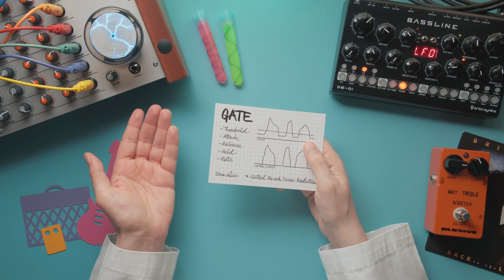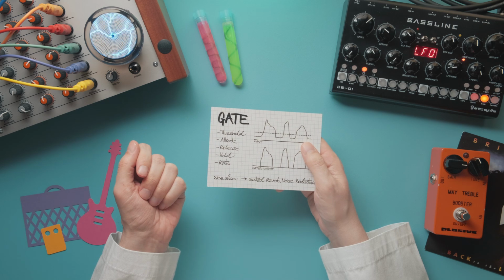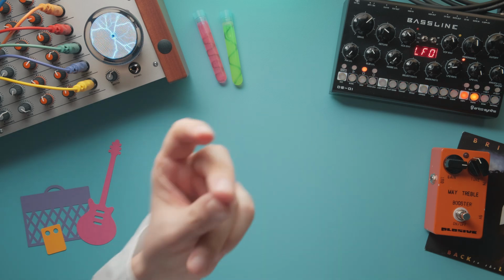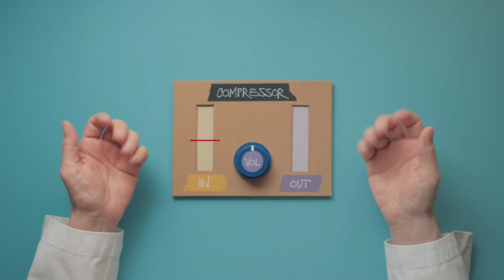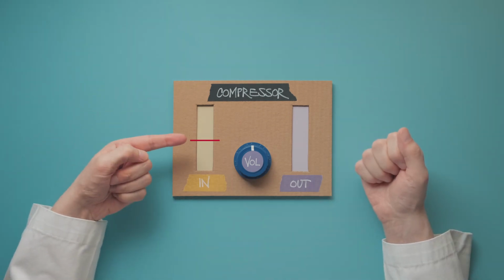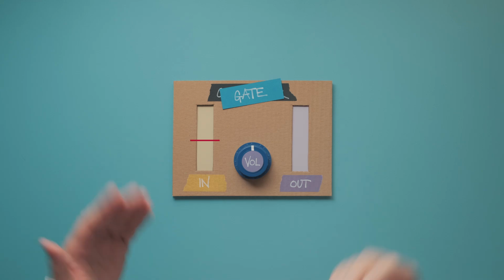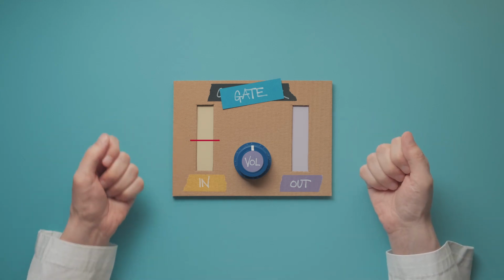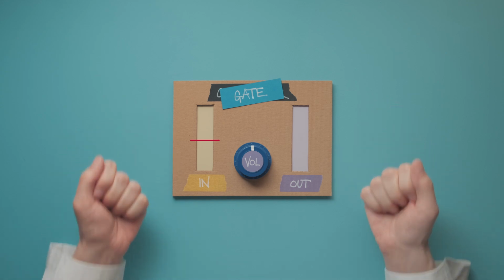Well, if you watched our episode on compressors, you're already halfway there to understanding what a gate does. Because a compressor turns down the volume when the input goes above the threshold, and a gate will turn down the volume if the input goes below the threshold. Let's see how that could be useful to us.